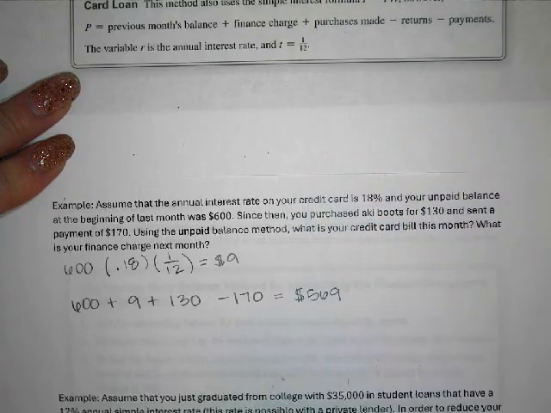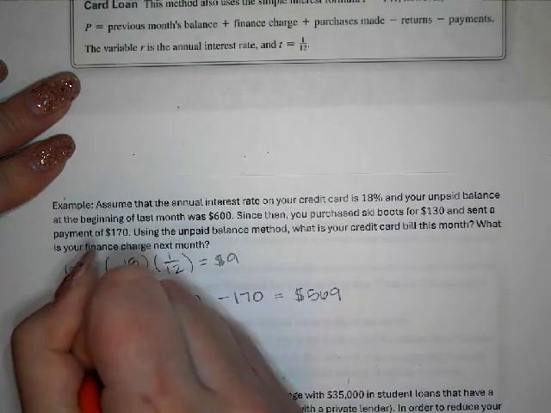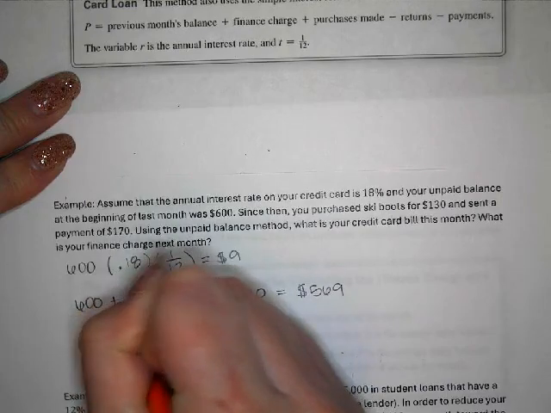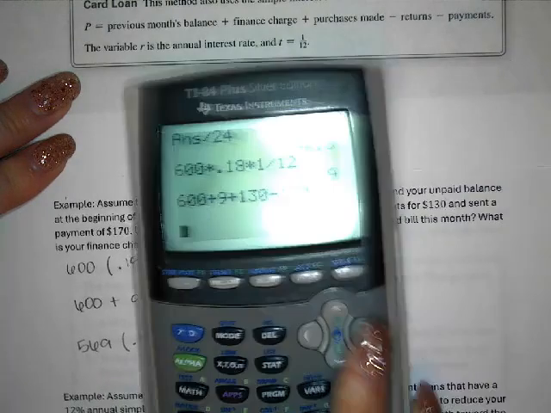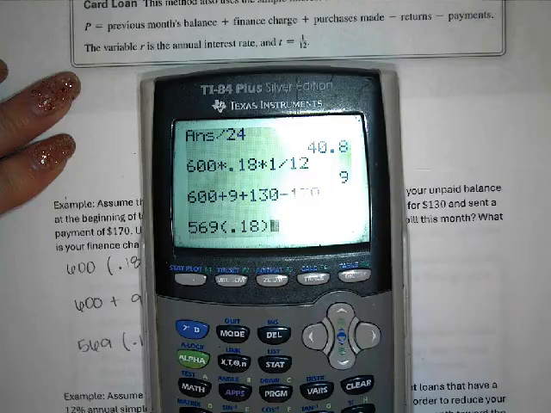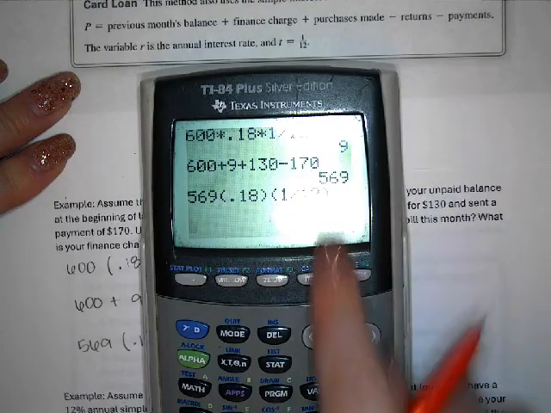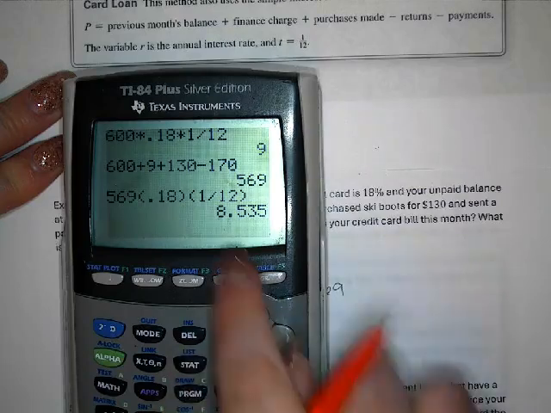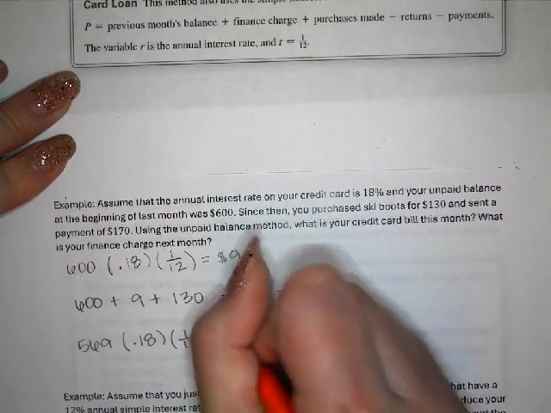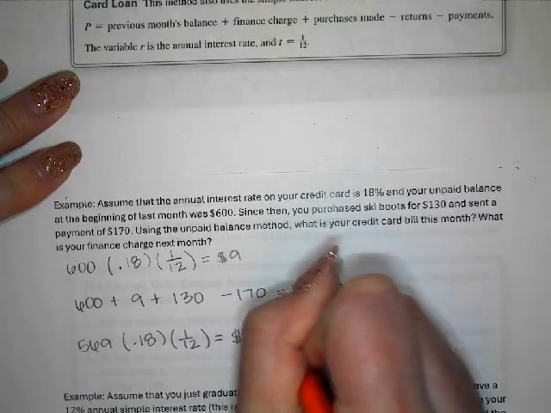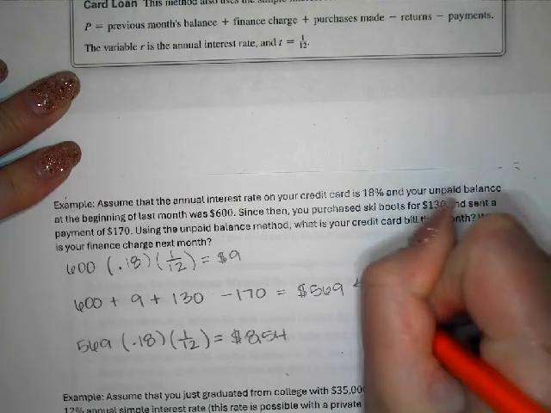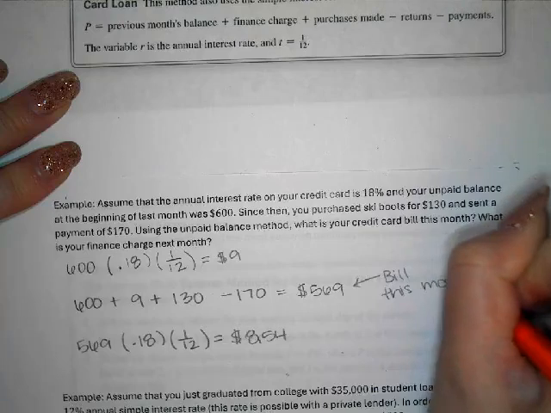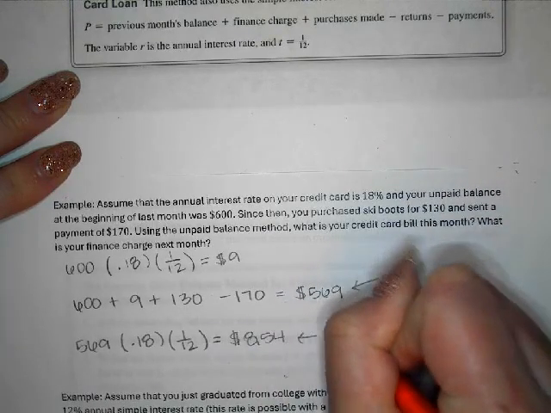And then to calculate your finance charge for the next month, you're going to take the $569, multiply it by 18%, multiply it by 1/12, and then you're going to see your finance charge for the next month. Your finance charge for the next month is going to be $8.54. So we're going to say bill this month, finance charge next month.